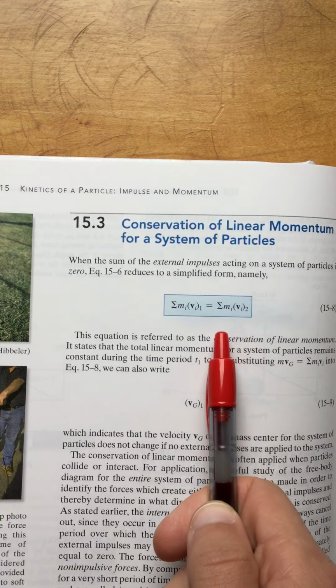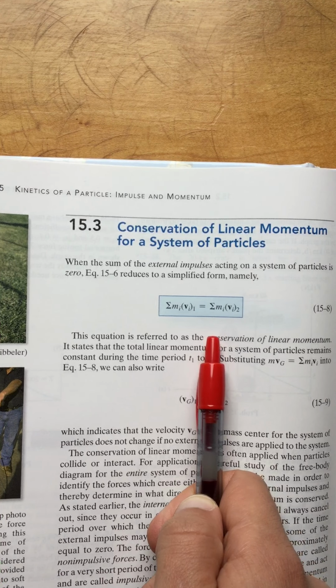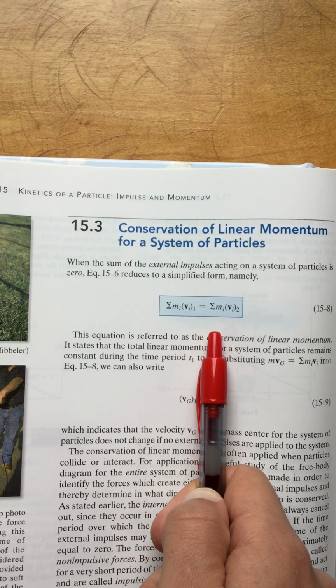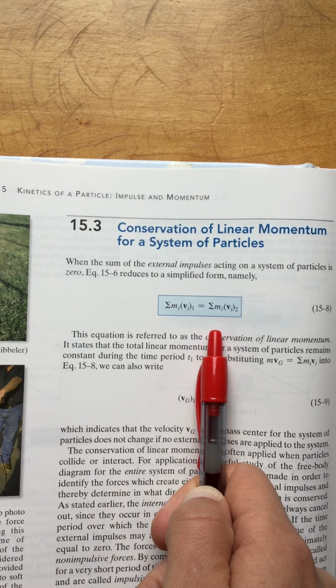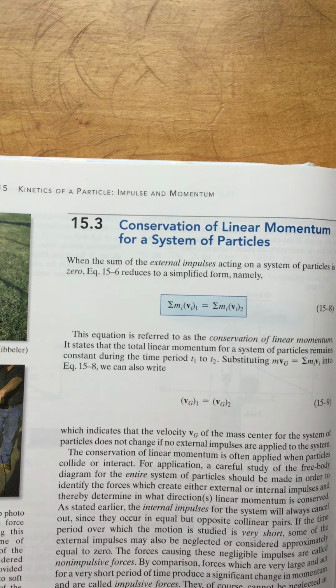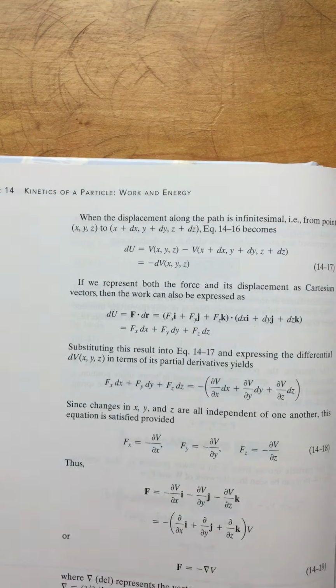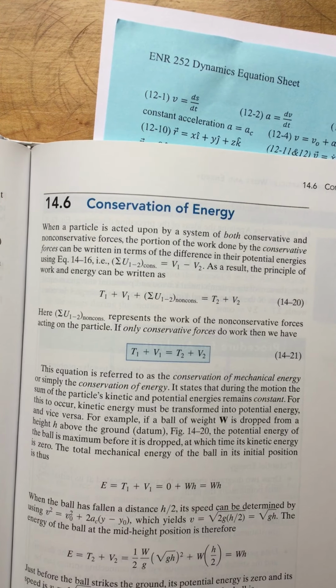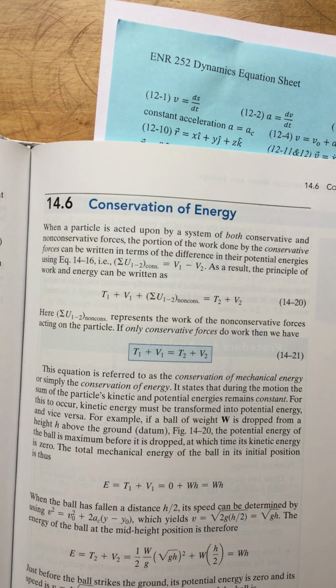In equation 15.8, the sum of the external impulses is equal to 0. This equation is similar to what we had back in section 14.6, equation 14.21, when we are doing work energy.